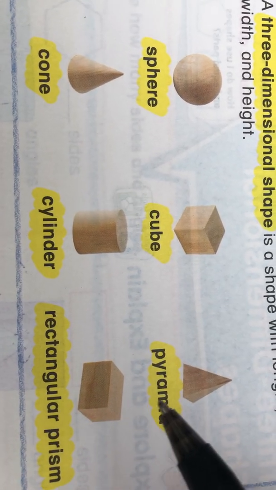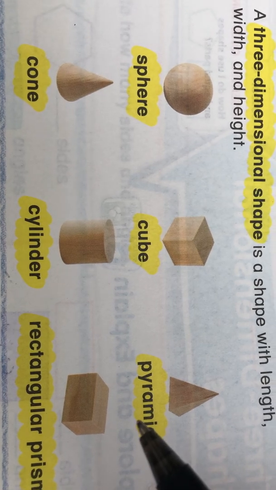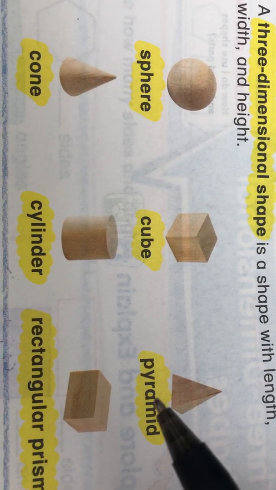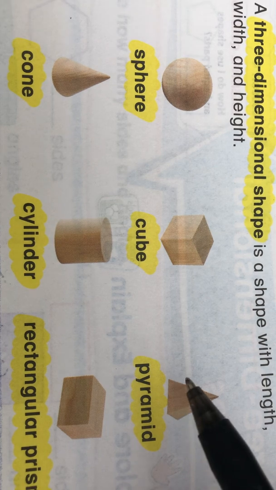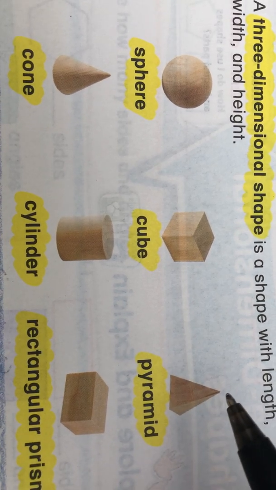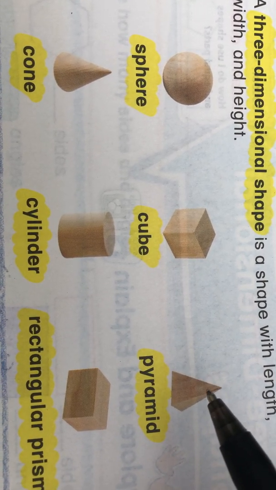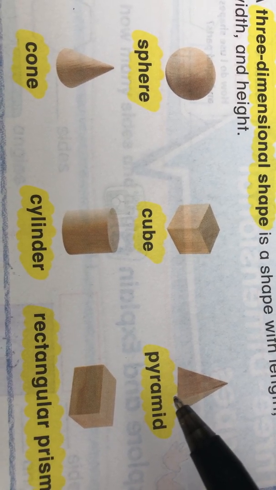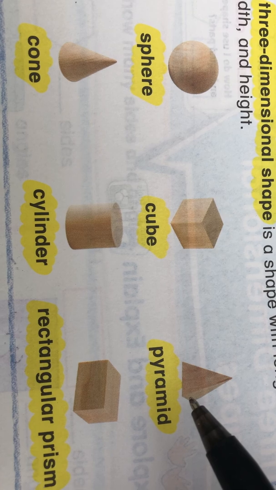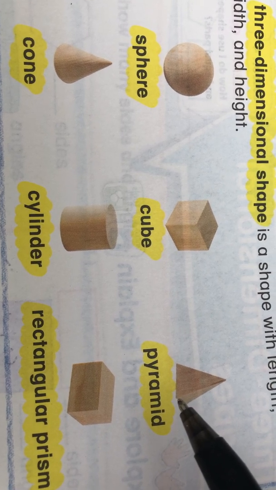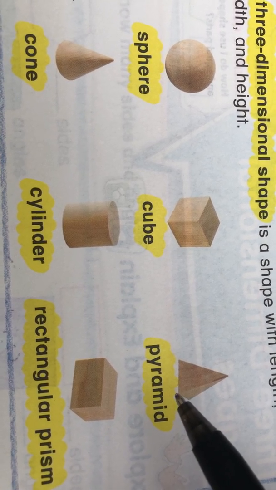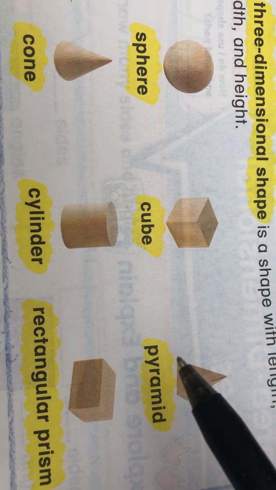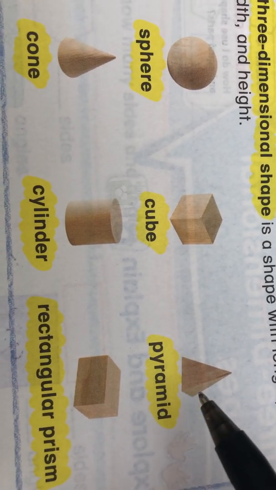And remember, these are 3D shapes or three-dimensional shapes because they have a length, a width, and a height. See, this is how tall it is from there to there. It has a width from the front to the back, and it has a height. So we have a height, a length, and a width.